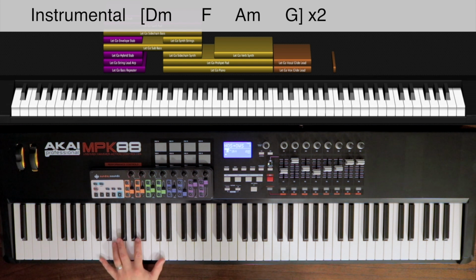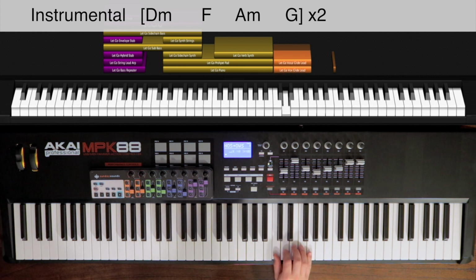So we're doing octaves with our left hand. We're playing our D minor, F, A minor, G, and repeat. In the right hand, we have the lead in this range here, and that lead slowed down sounds like this. And we just repeat that.